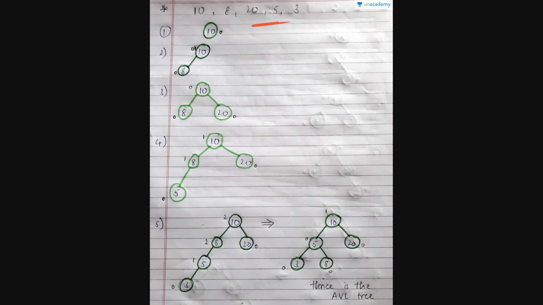Next, 5. 5 is smaller than 10, so it has to be placed on the left hand side. Again here 8 is present, so 5 is smaller than 8, so it has to be placed on the left hand side. Here there are totally 2 numbers and here it is 1. 2 minus 1 is 1, so balancing factor is 1, so it is balanced.